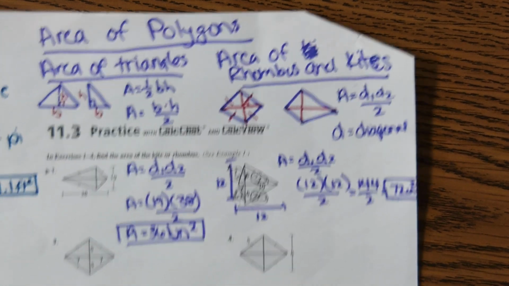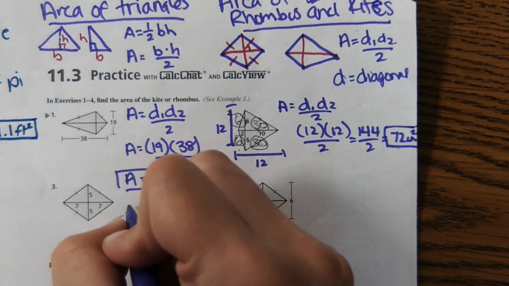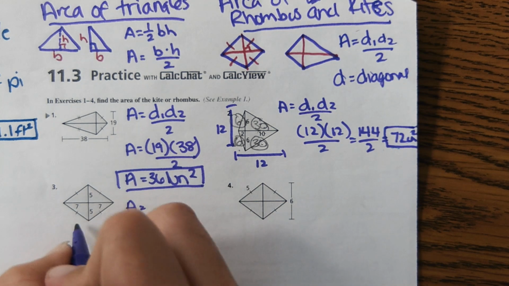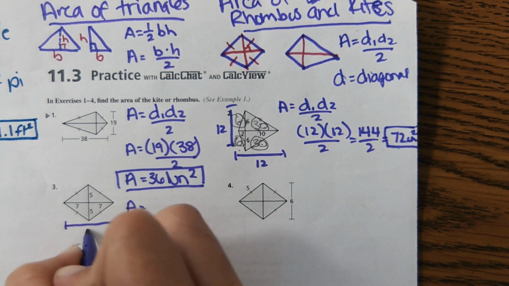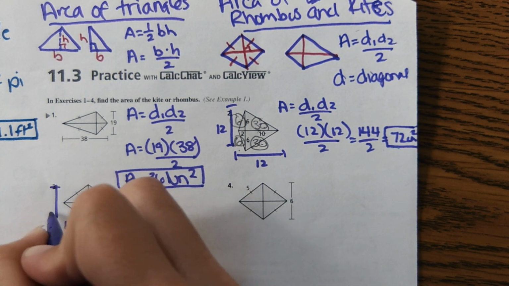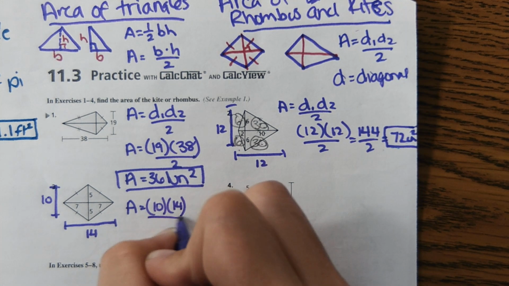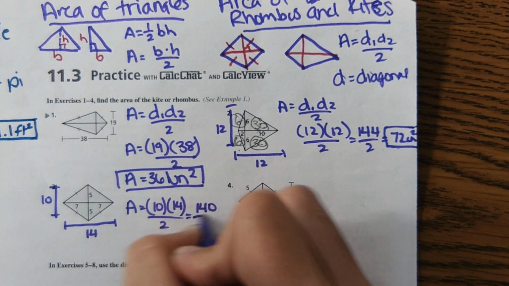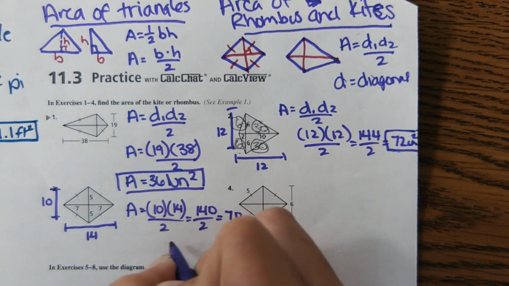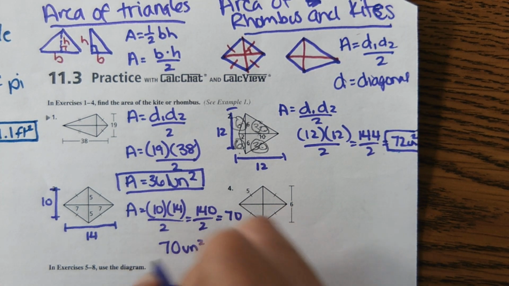Okay, then number 3, area equals diagonal 1. This one's 14 units, and this diagonal is 10 units. So it'd just be 10 times 14 divided by 2 equals 70. So you get 70 units squared for the area of this.